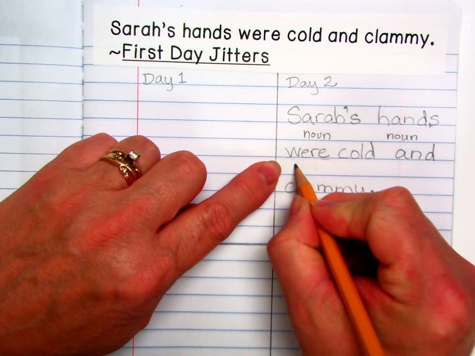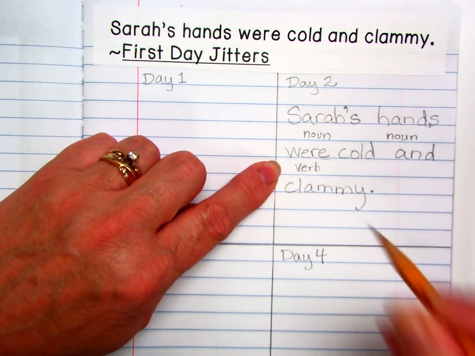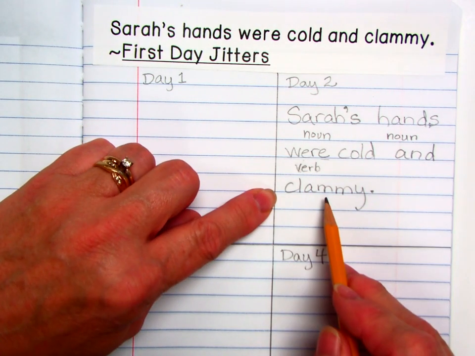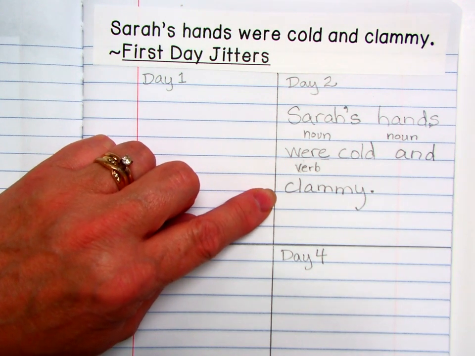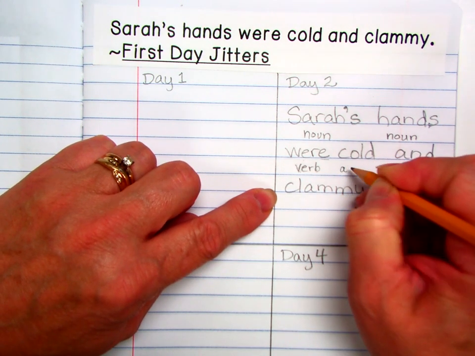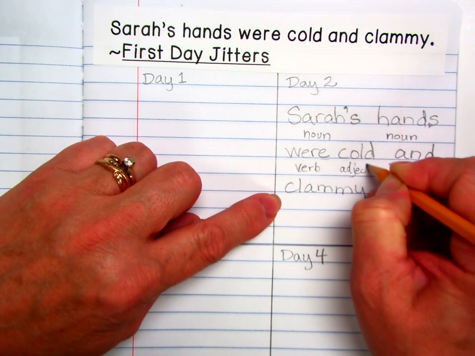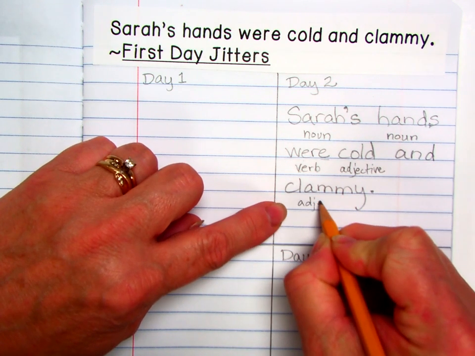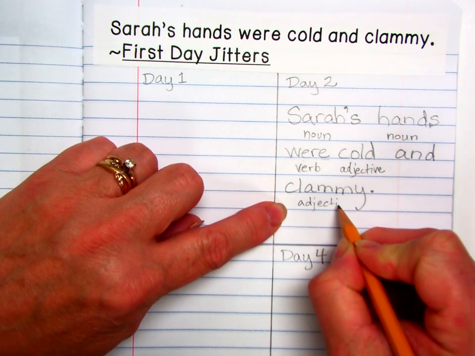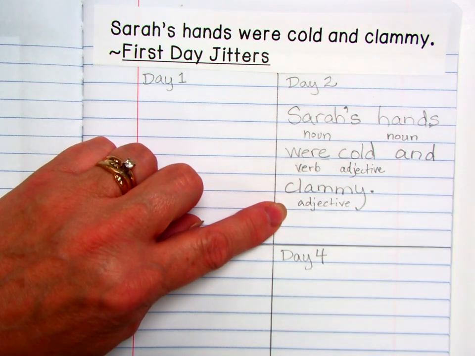Were, this is the verb in the sentence. Cold and clammy. Cold, clammy are the words that describe Sarah's hands, and words that describe a noun are called adjectives. So we're going to label this adjective. And this adjective is spelled A-D-J-E-C-T-I-V-E.